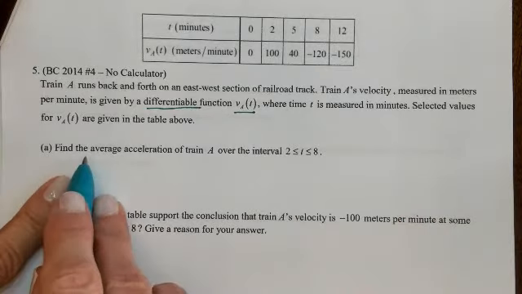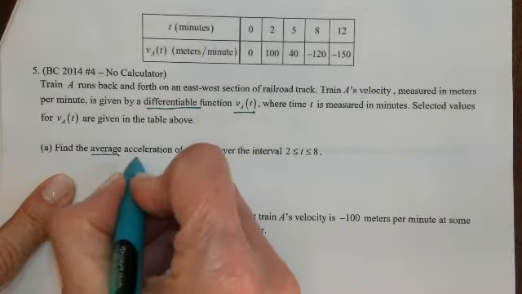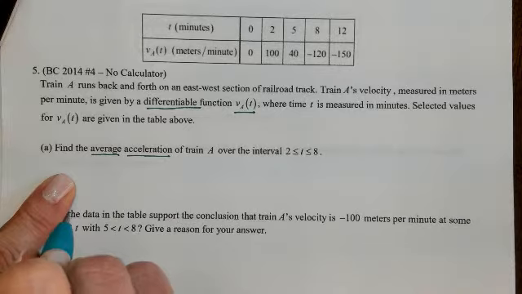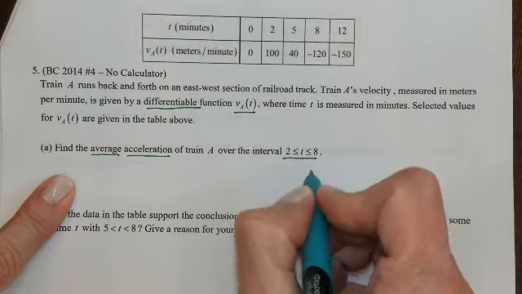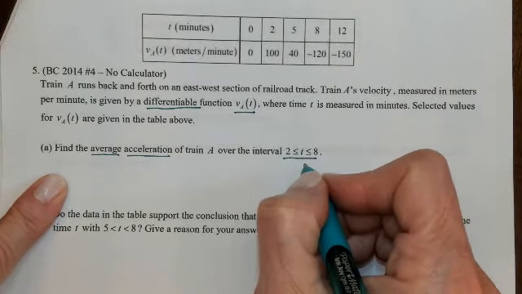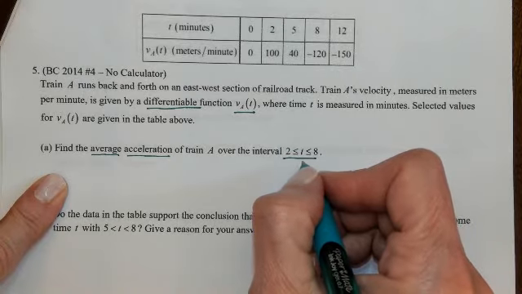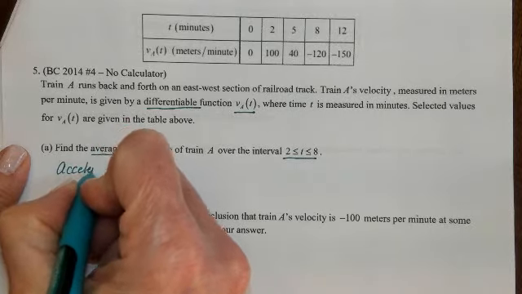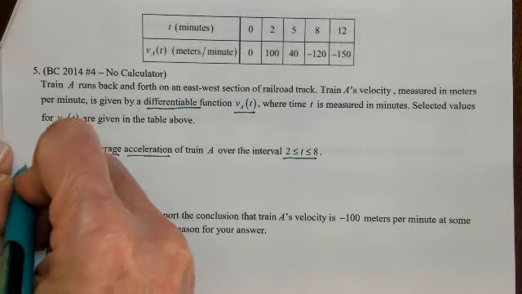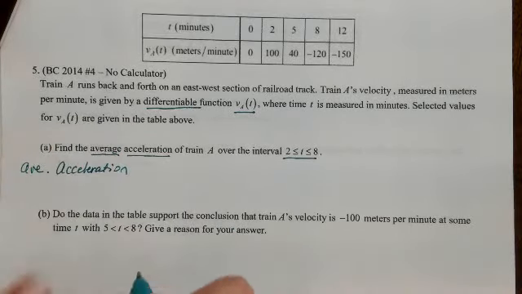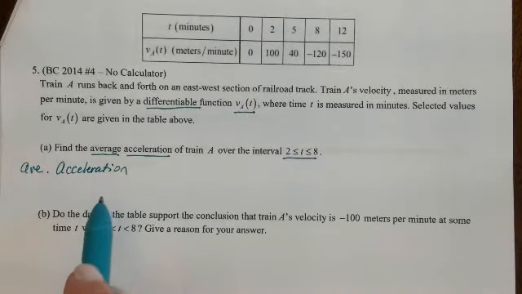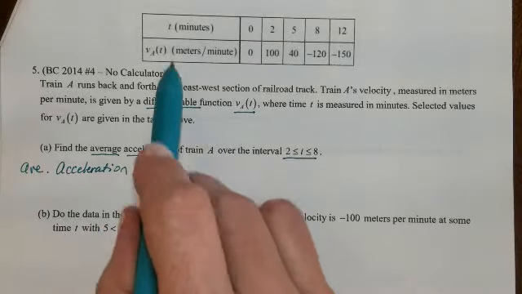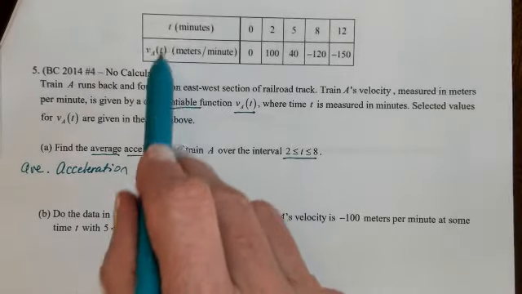Okay. Selected values are given in the table. Part A, find the average acceleration of train A from 2 to 8. Average acceleration. Well, the average acceleration will be acceleration, right? This is my thought process. To get acceleration, I need the derivative of velocity, right?